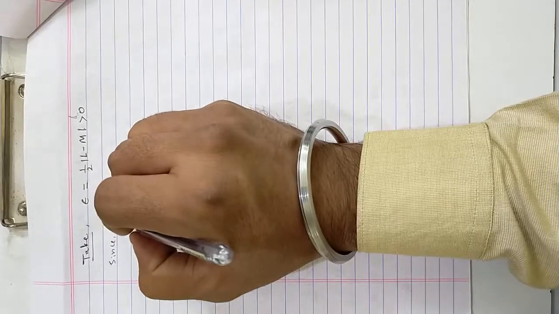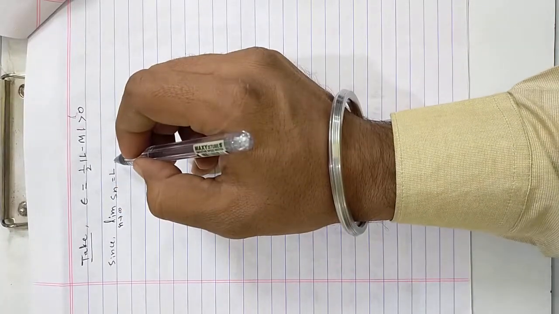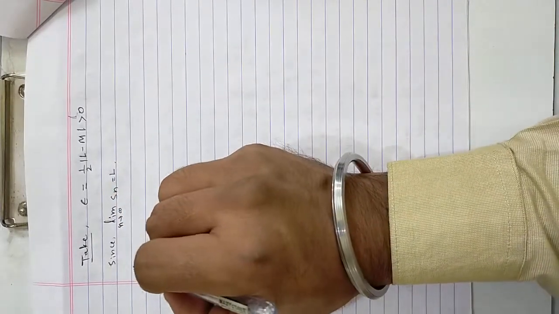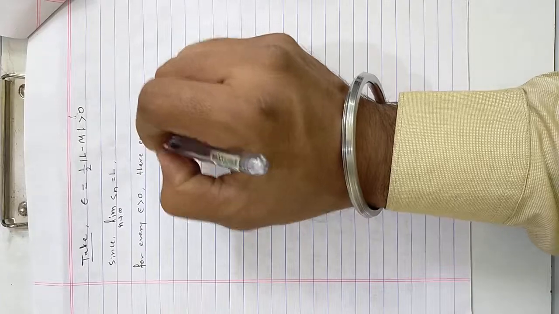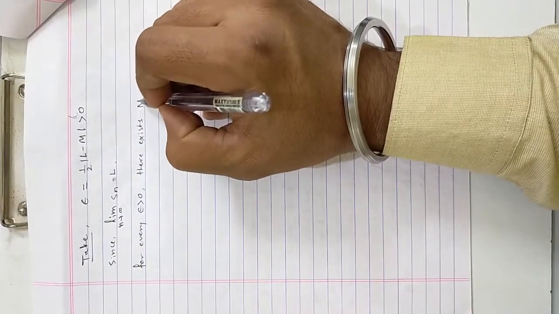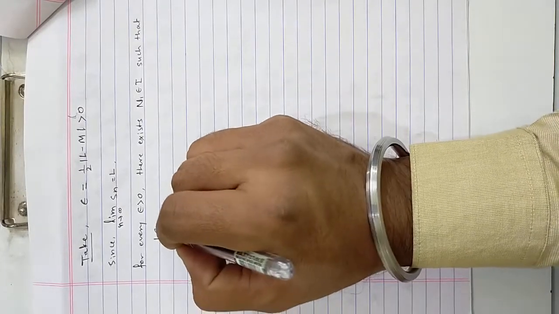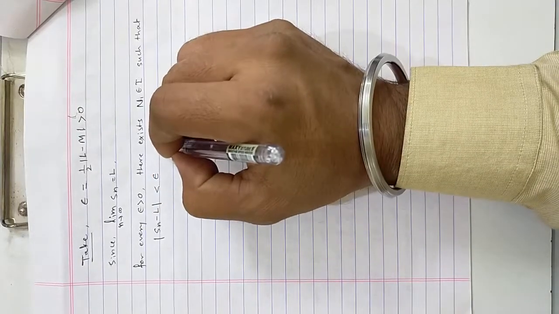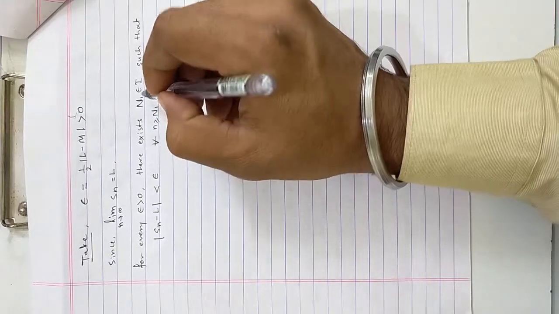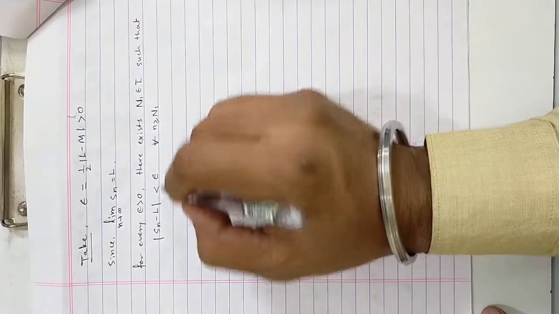Since we have assumed the limit of Sn as n tends to infinity is L, by the definition of the limit of a sequence, for every epsilon greater than 0 there is a positive integer n1 such that the absolute value of Sn minus L is less than epsilon for all n greater than or equal to n1.